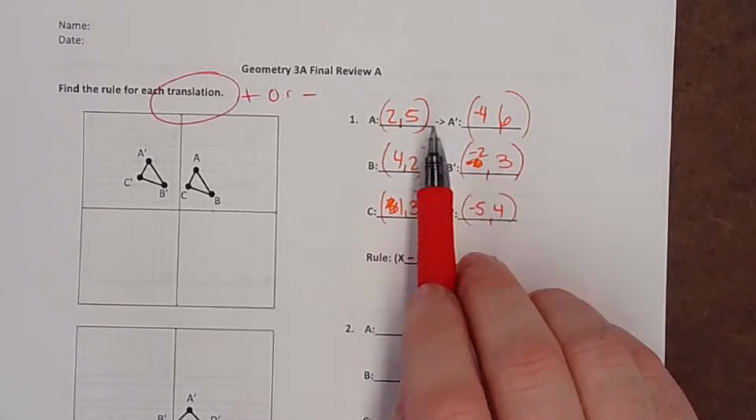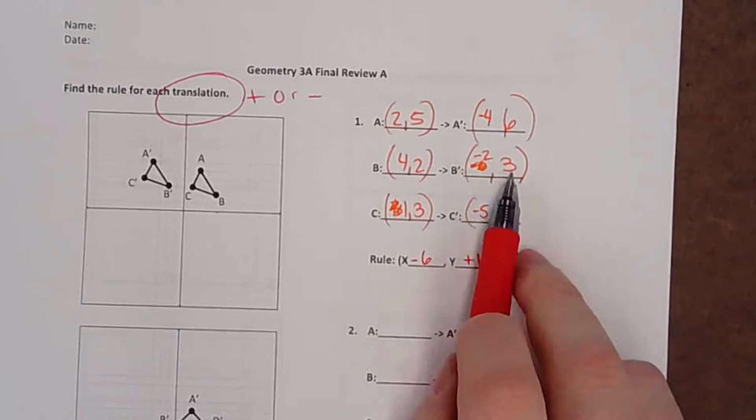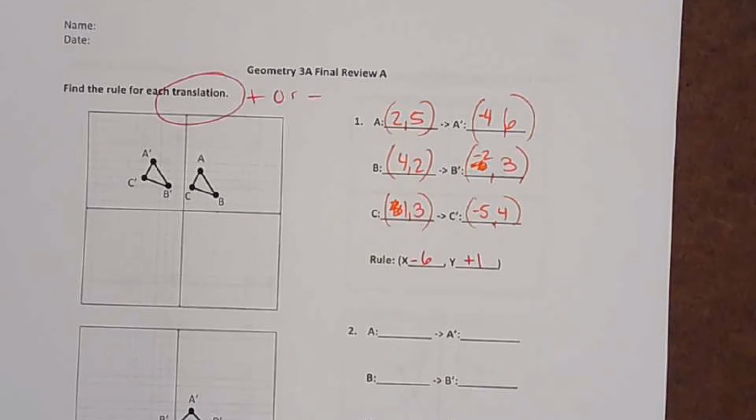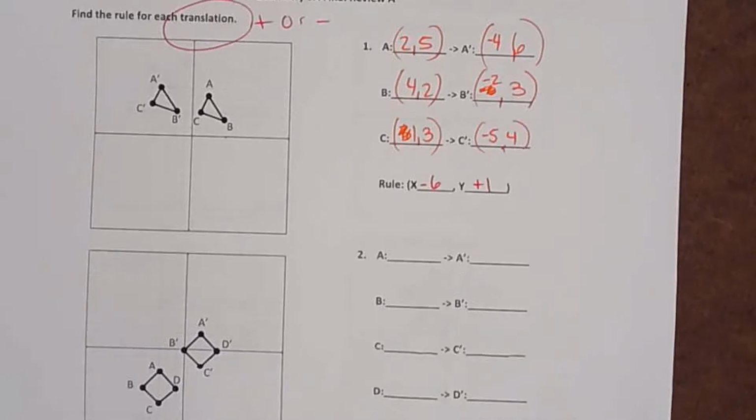Let's look at the y values. 5 going to 6. What do we do? Plus 1. Check it. 2 to 3? Plus 1. Yeah. 3 to 4? Yeah. Wonderful. See what I did there? So the rule is x minus 6, y plus 1. And that's the same for the rest of these.